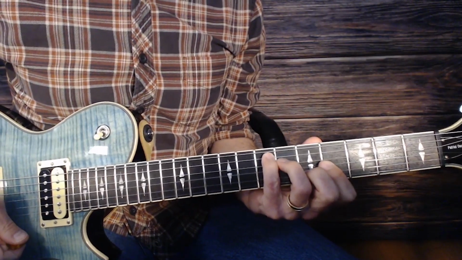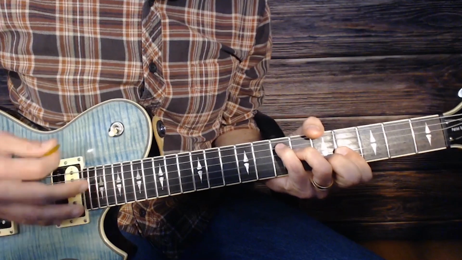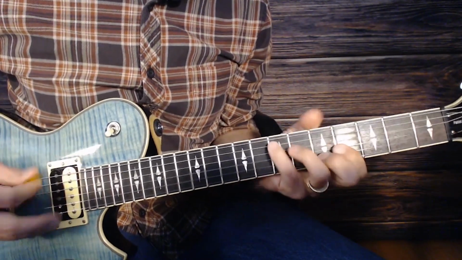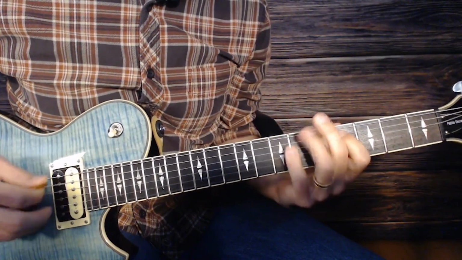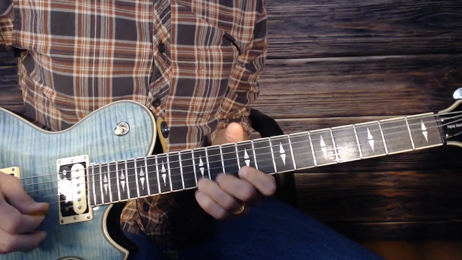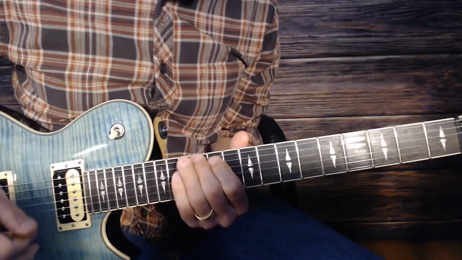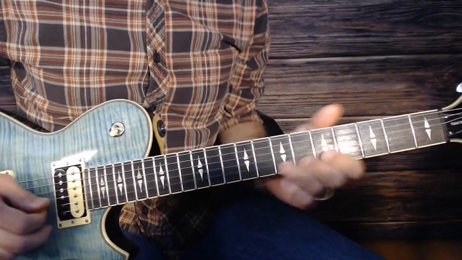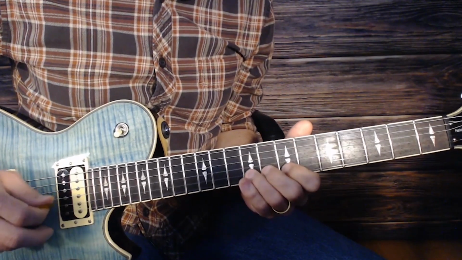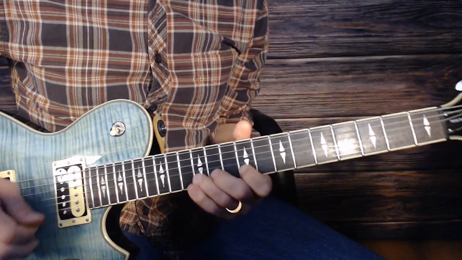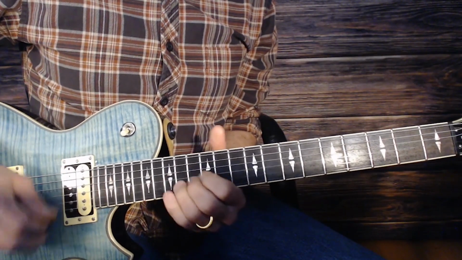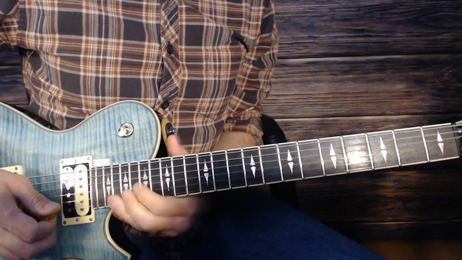Or I do a fast lick and I forget, like, whoa, what's the next chord? So... here we go. I'll try it up here.